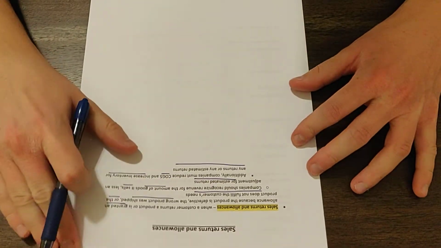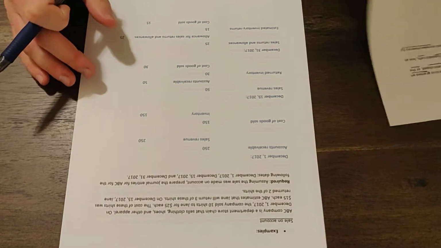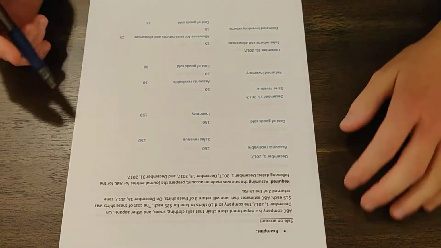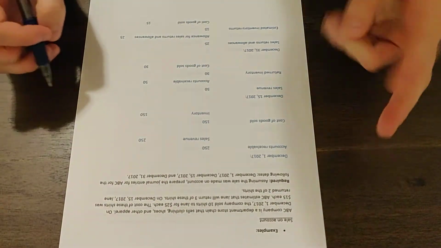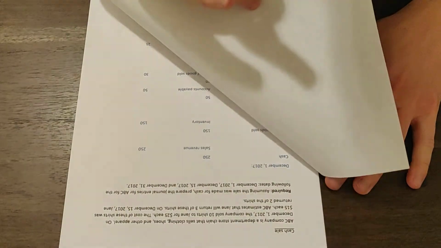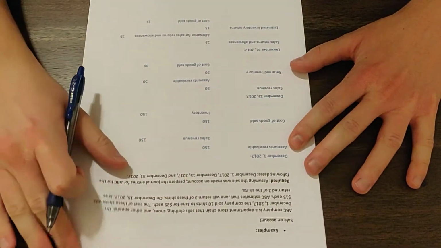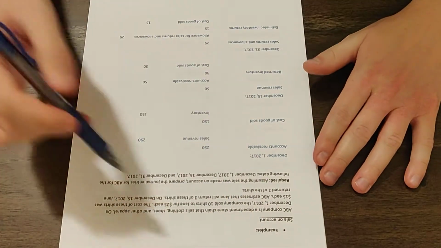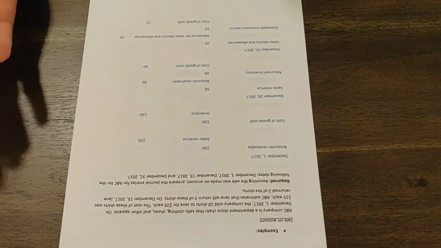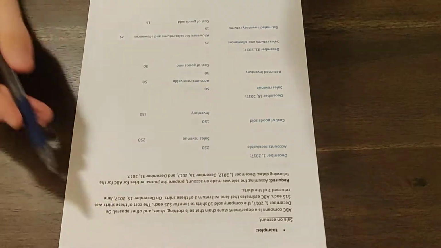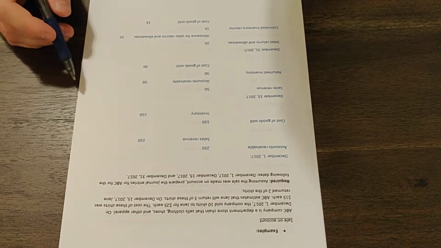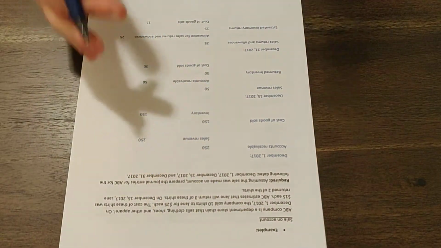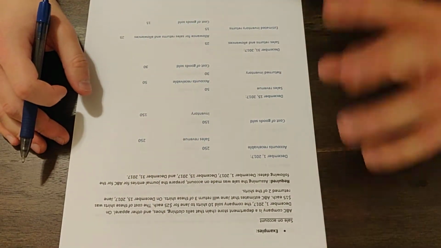Let's go ahead and look at a quick example. We're going to do two examples. One is going to be a sale on account, and the second one is going to be a cash sale. These should be the exact same example, except that one is sold on account and the other is a cash sale. The facts are exactly the same other than that. We'll go through this one extensively, and then the other one will be very similar. Most of the journal entries will be very similar.